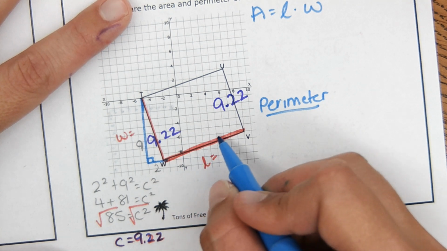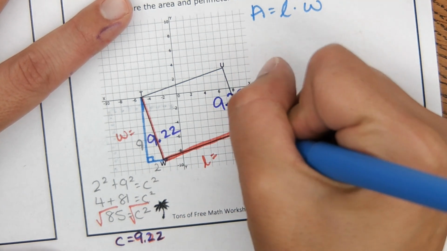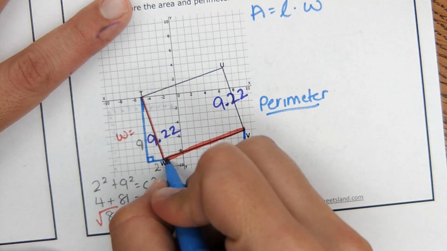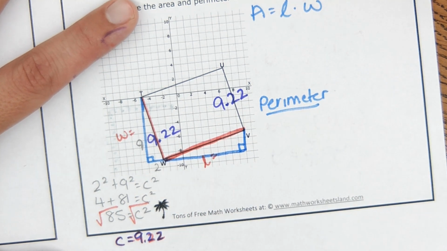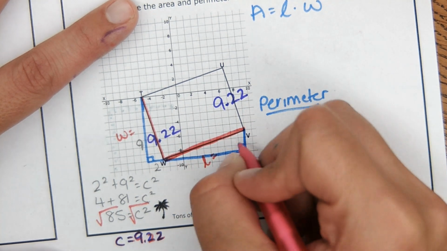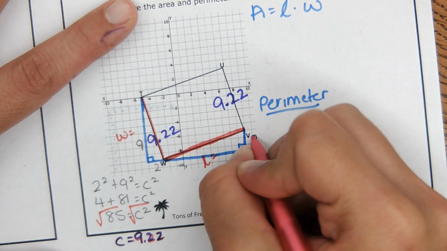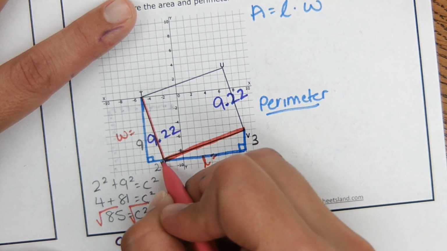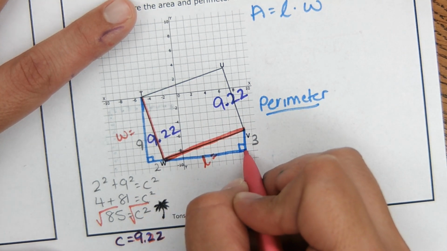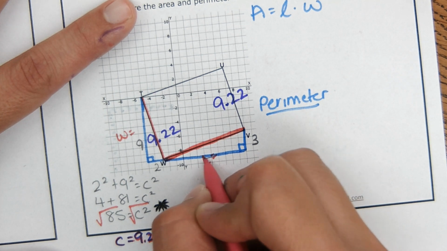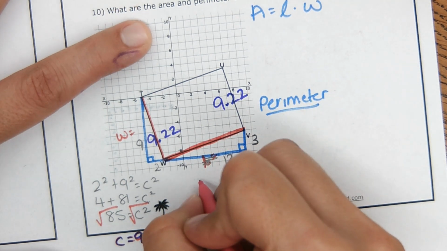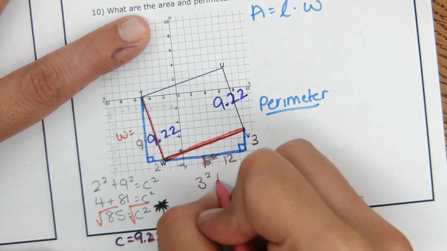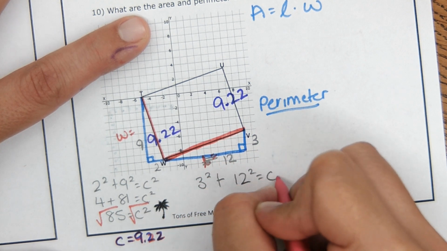Then to find this length, I'm going to do the same thing. Sketch out a right triangle. The dimensions here are 3 by, from -3 to 9, it's actually 12 units. Yeah, this is confusing. 12 units. Then I got 3 squared plus 12 squared equals c squared.